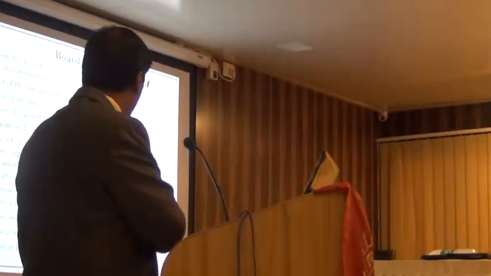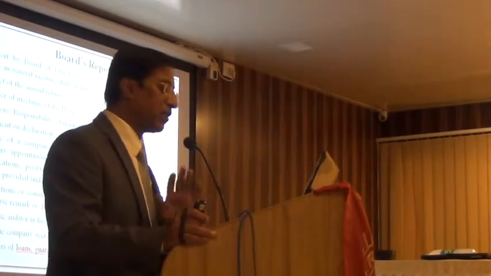Board's report, section 134. There are disclosure requirements, not so much accounting, but let's come to what it has to say so far as the auditor is concerned. They will give explanation or comments by the board on every qualification, reservation or adverse remark by the auditor, not you.